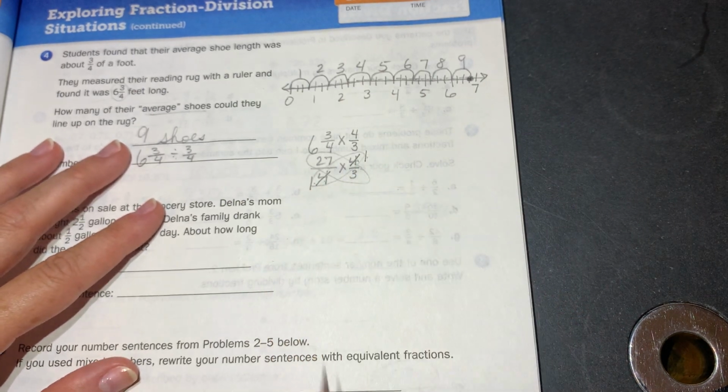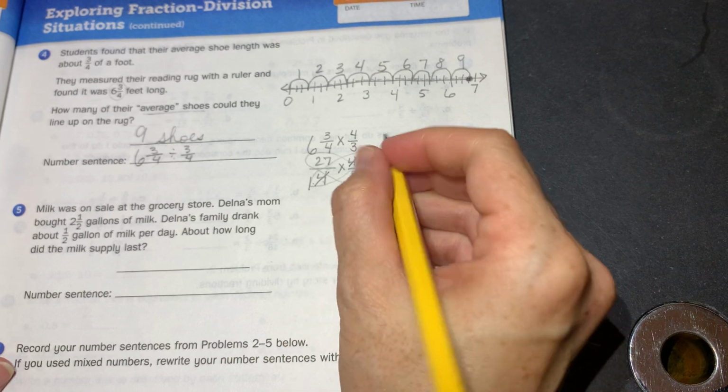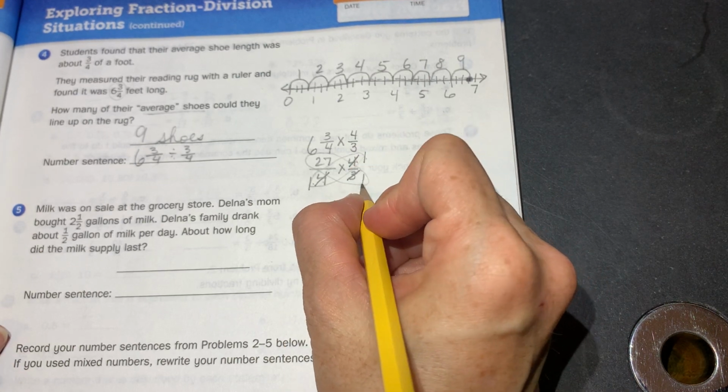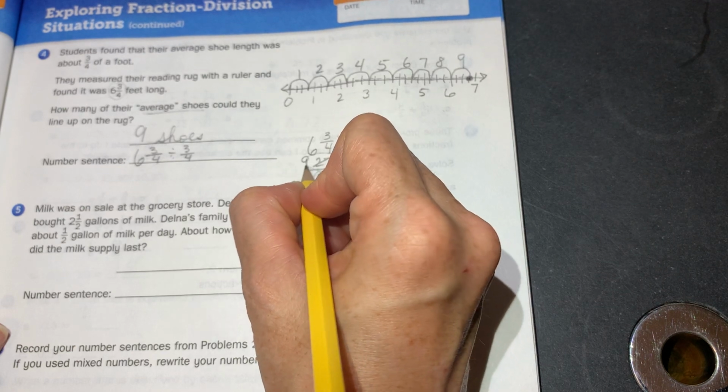We have 27 and we have 3. Can those both be divided by something? Emma? 3. They can both be divided by 3. 3 divided by 3 gives me 1. 27 divided by 3 gives me 9.